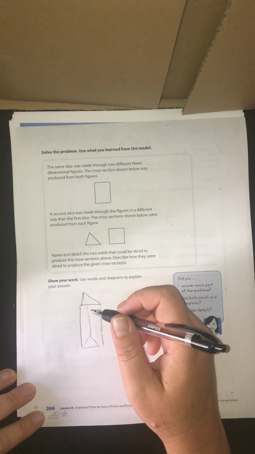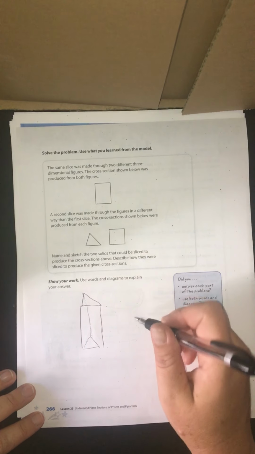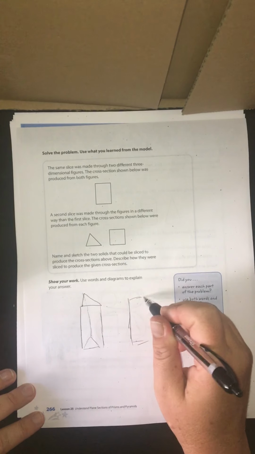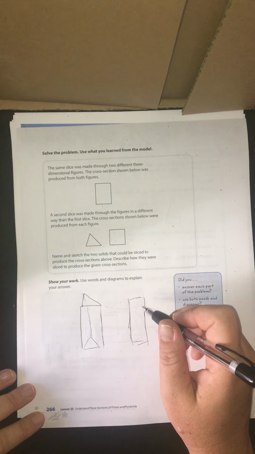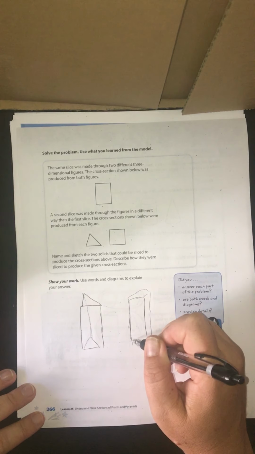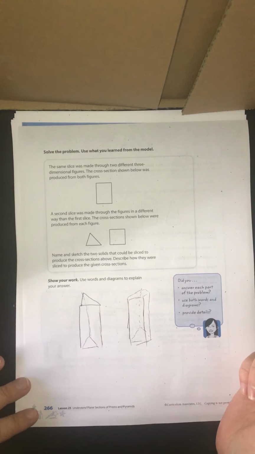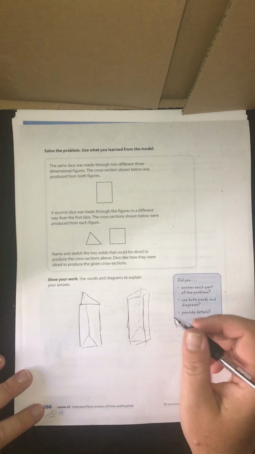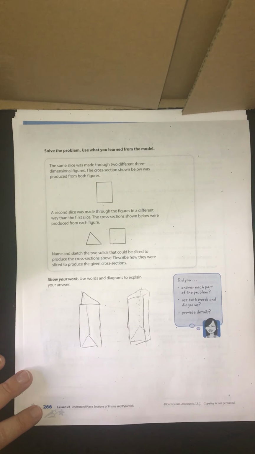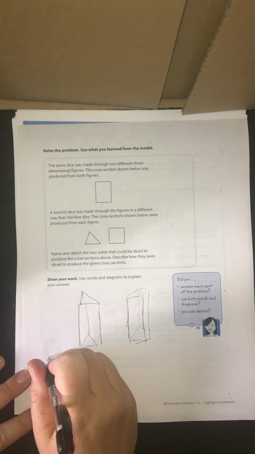Pretty terrible 3D, but it works for what we need it for. And then the top of that one looked like that, so that's just a rectangular square. I don't think we're going to get any points for drawing, but luckily we don't get judged on that. Okay, name and sketch 2 solids that could be sliced to produce their cross sections. Okay, so we have to talk about perpendicular and parallel.